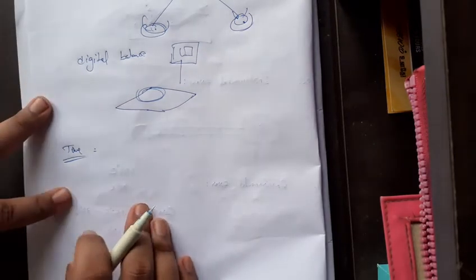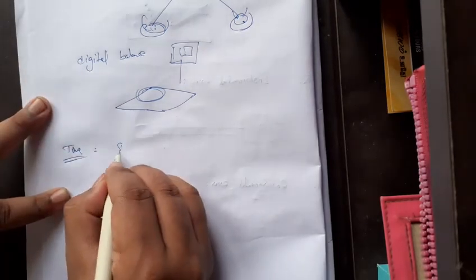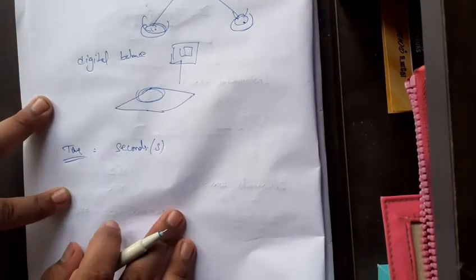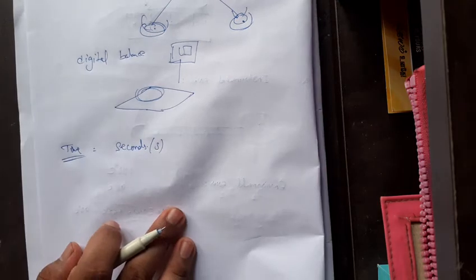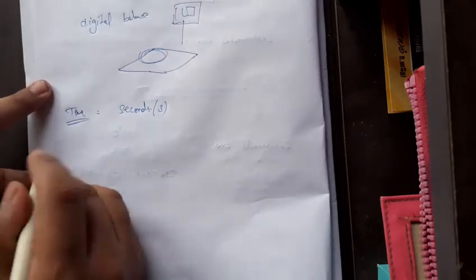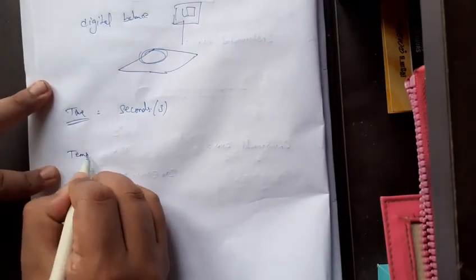Now the unit to measure time is seconds. Now you all know the instruments where time is required are your wristwatch, clocks, stopwatch, and all. Next one we have is temperature.